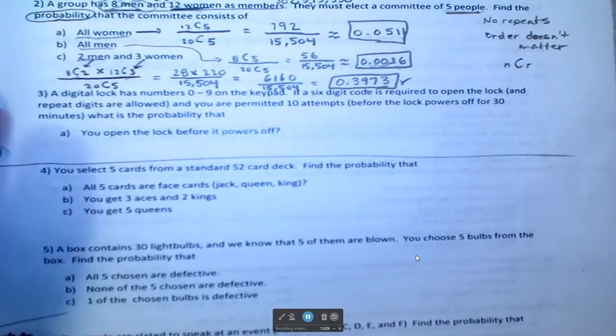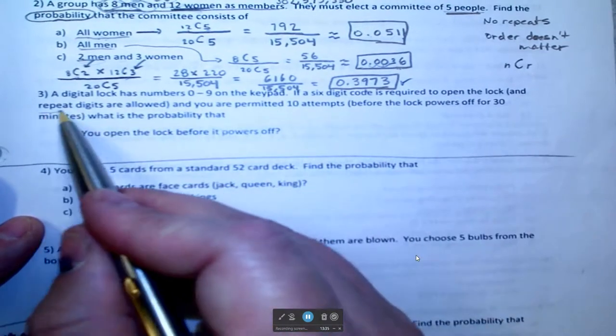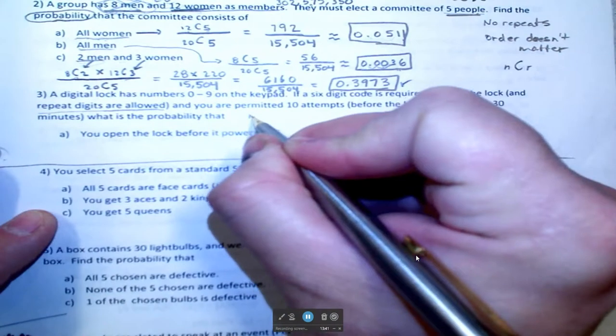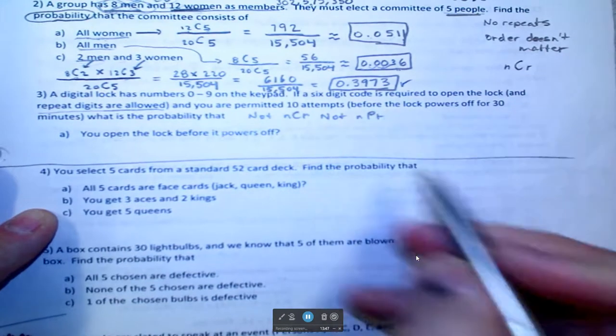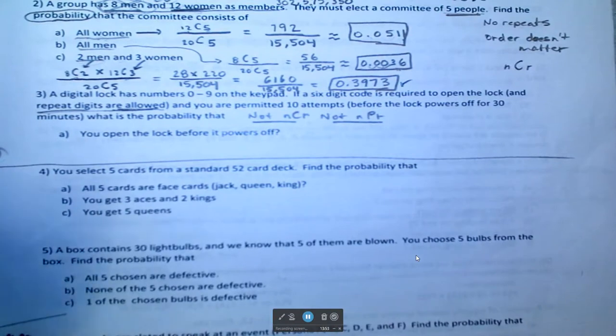We'll stop there. Okay? So a digital lock has the numbers 0 through 9 on the keypad. A 6-digit code is required to open the lock, and repeat digits are allowed. Now, as soon as I read that, what do I know? It's not nCr, it's not nPr. You cannot use those because repeat digits are allowed. Period. So if you can't use permutations and you can't use combinations, you have to use the fundamental counting principle. Fair enough? Cool. So, with that in mind, let's keep reading.